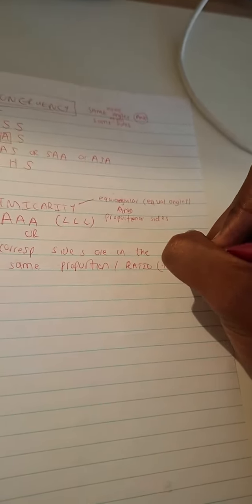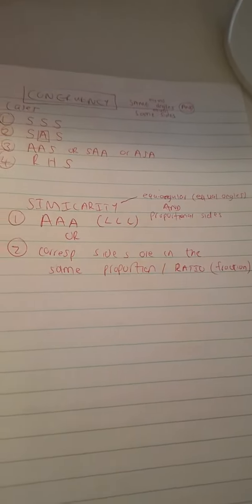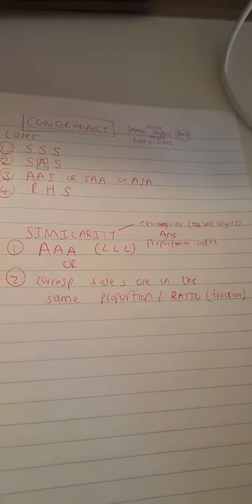And ratio is just another way of saying fraction. Ratio and fraction are the same thing. Okay, one of 2 ways of proving similarity.